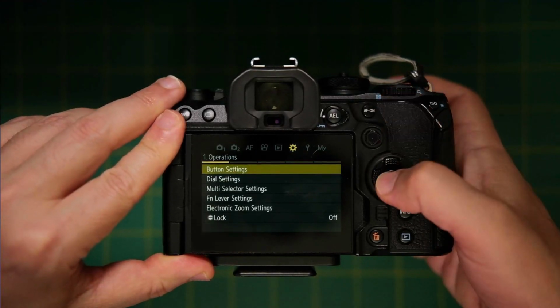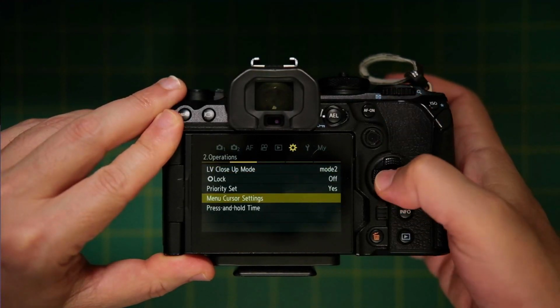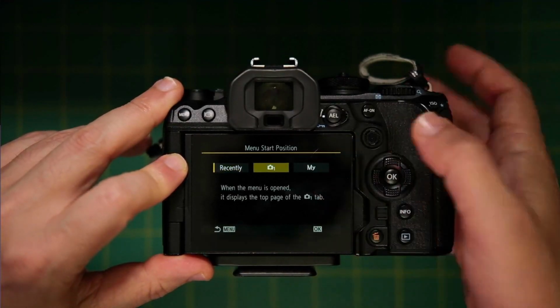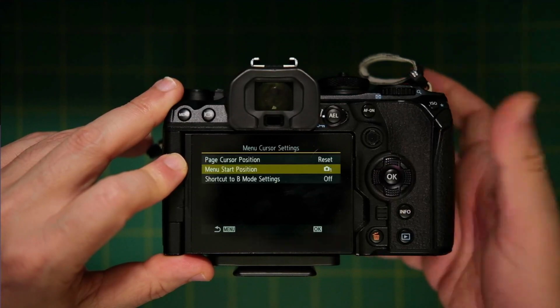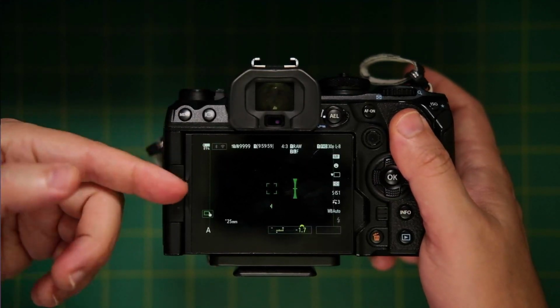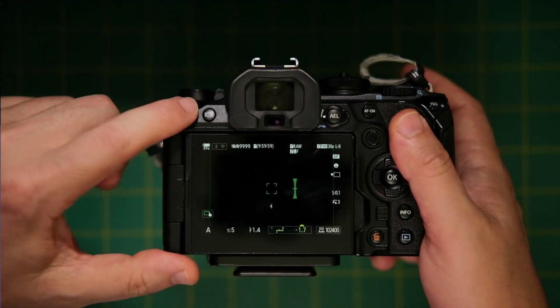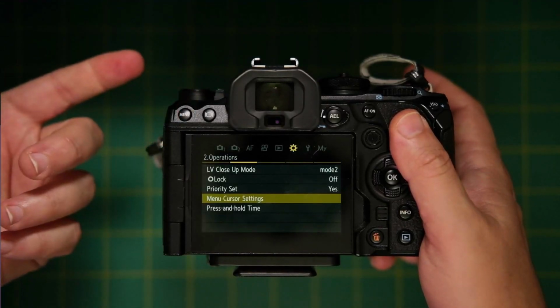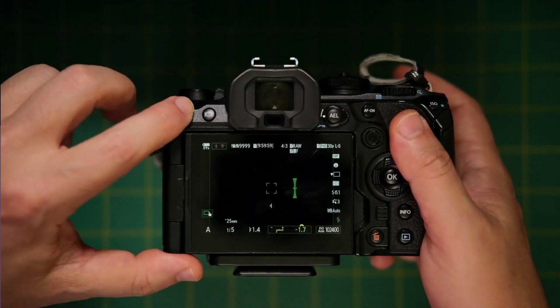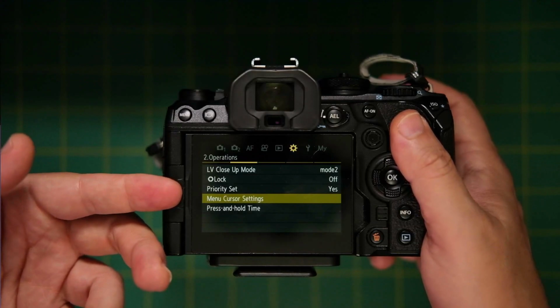However, let's go back into the menu cursor settings and change the menu start position to shooting menu number 1 in this case, like that. Now when I push the menu button, you would think that it would just go to shooting menu number 1 every time we push the menu button. But as you can see, it did not in this case. And if I push it again, it's not going there.